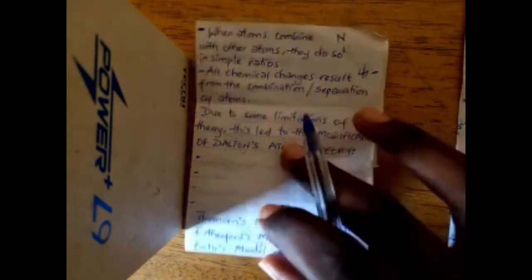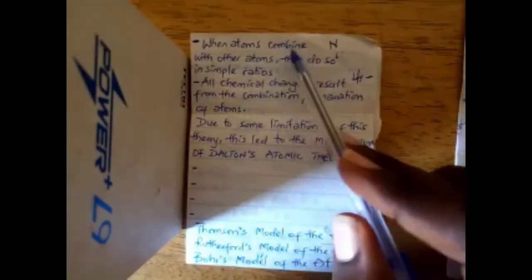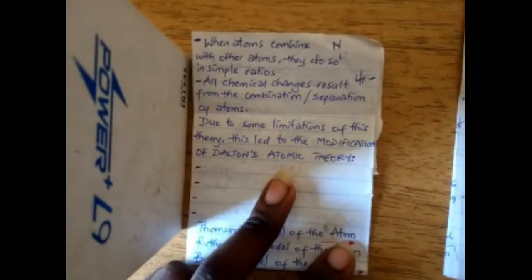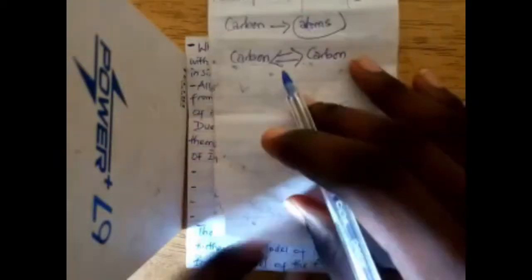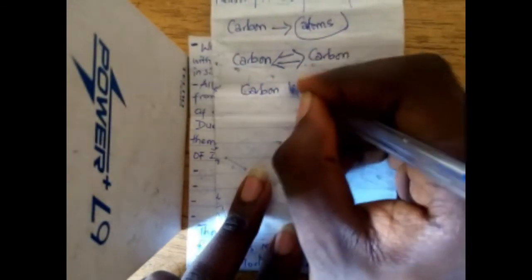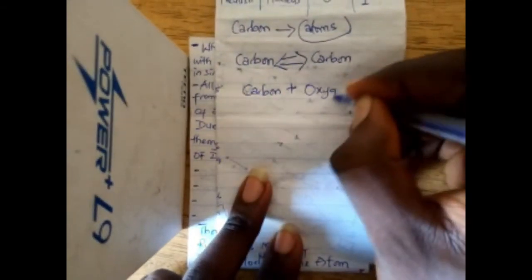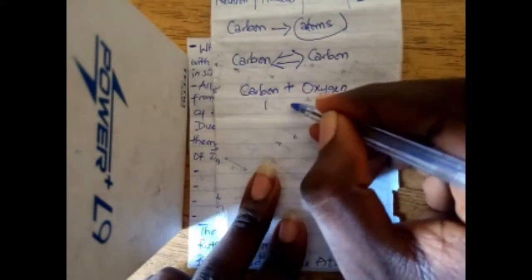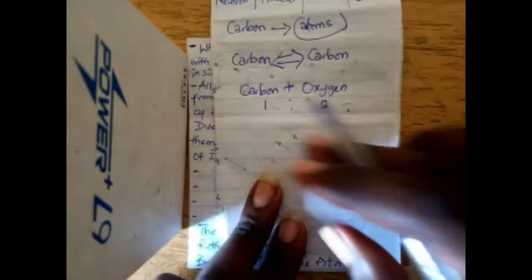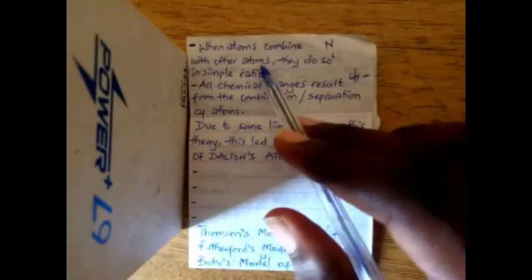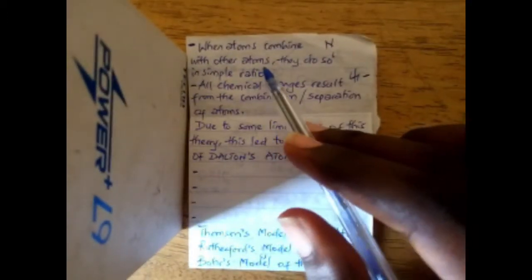Dalton also postulated that when atoms combine with other atoms, they do so in simple ratios. So what Dalton was simply saying is, let's say when carbon is to react with oxygen, they do so in simple ratios, let's say ratio 1 to 2, to form carbon dioxide or carbon monoxide. So atoms combine in simple ratios to form compounds.